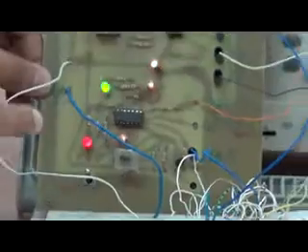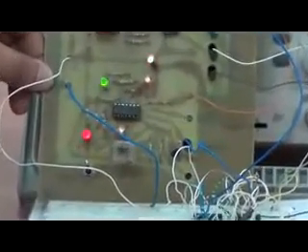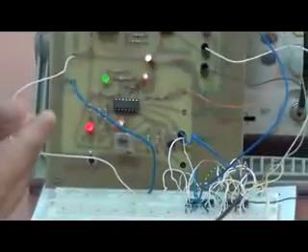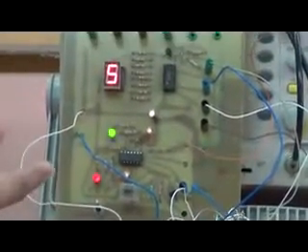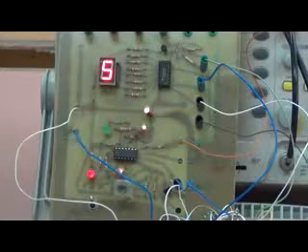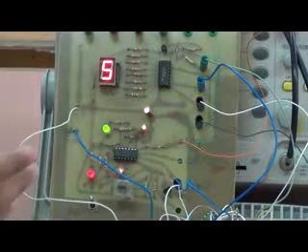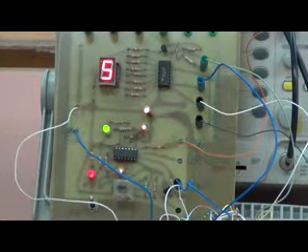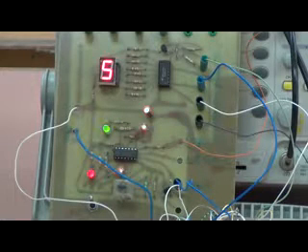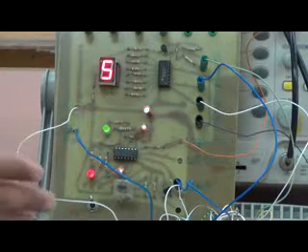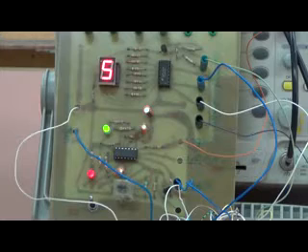Whenever I press that toggle switch, it will send a positive pulse to the counter, and on each positive pulse it should change its state, that is, decrease from 5 to 4. Since the IC is positive edge triggered, only for positive triggering will it change its state.